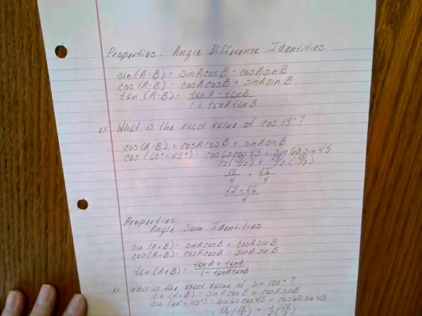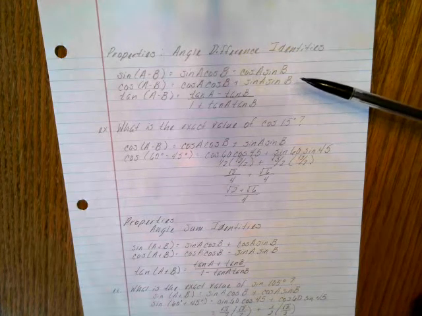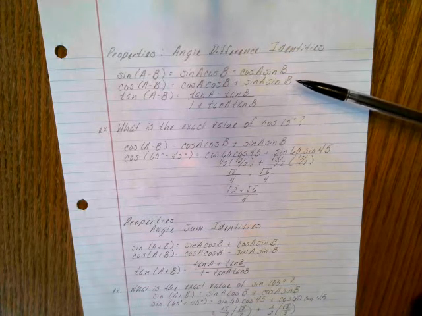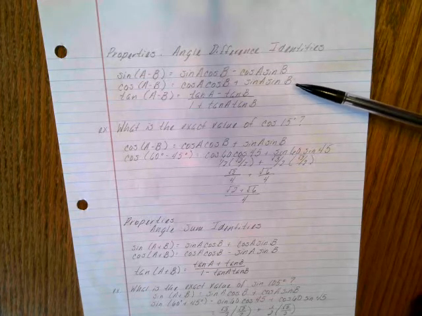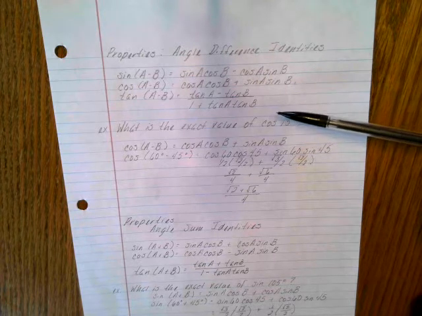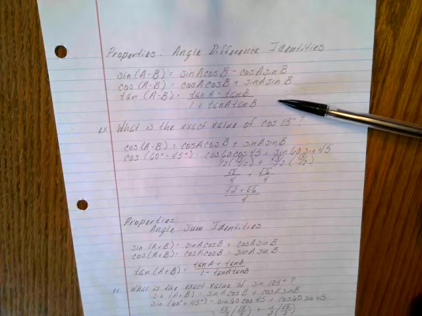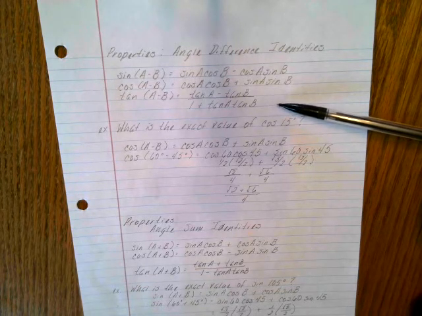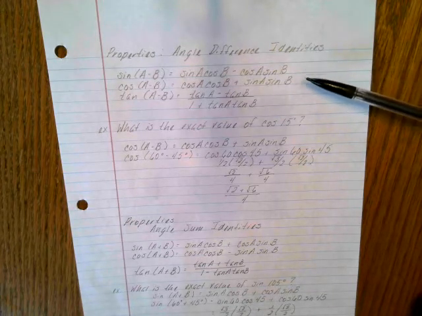All right, let's look at angle difference identities. And I'm going to have 3 of these. The sine of A minus B is going to be sine A cosine B minus cosine A sine B. Cosine of A minus B is cosine A cosine B plus sine A sine B. And then tangent of A minus B is going to be tangent A minus tangent B over 1 plus tangent A times tangent B.